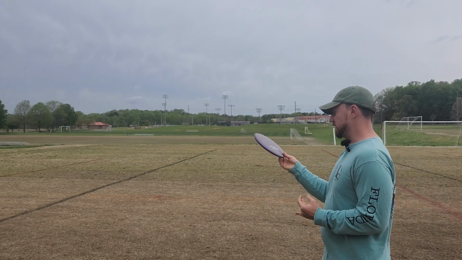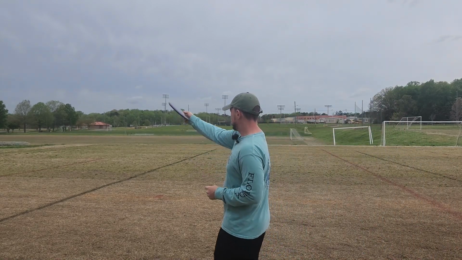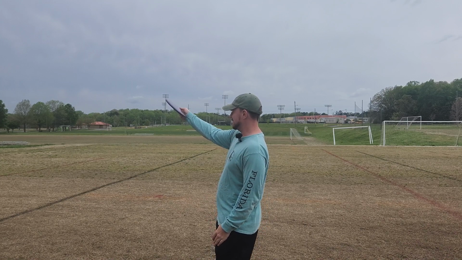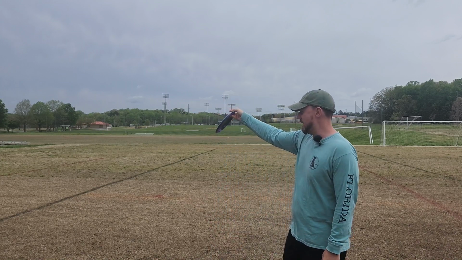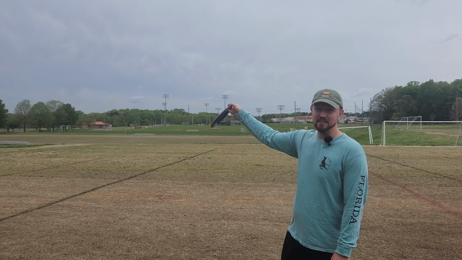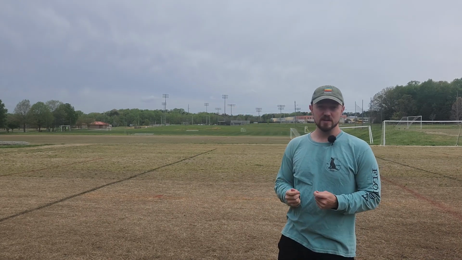So just one final recap. Expose the bottom of the disc for glide and distance. Expose the top of the disc for less glide and less distance. But I hope this information helped you today.